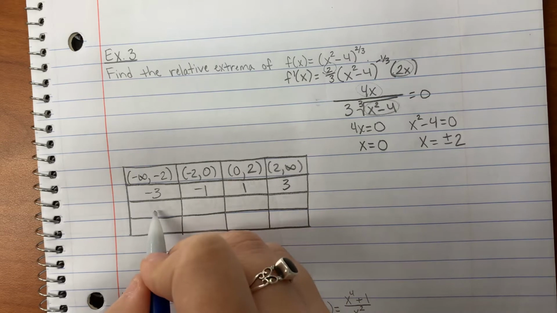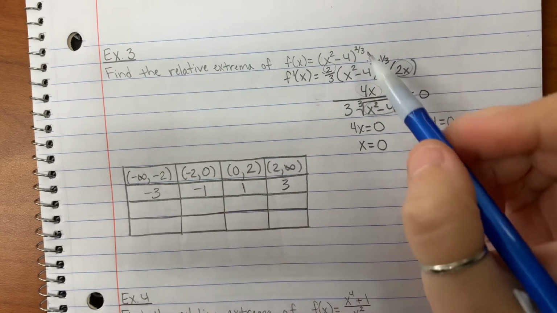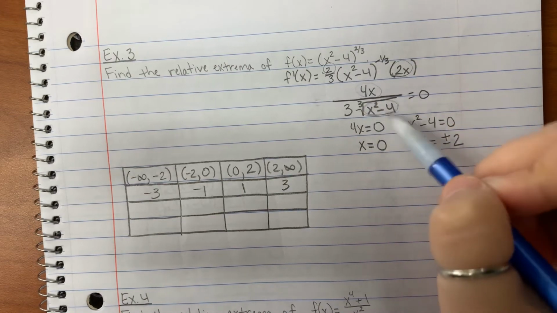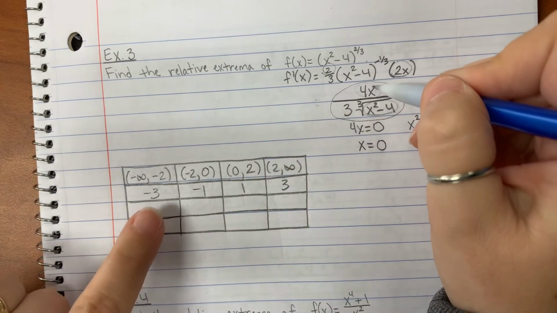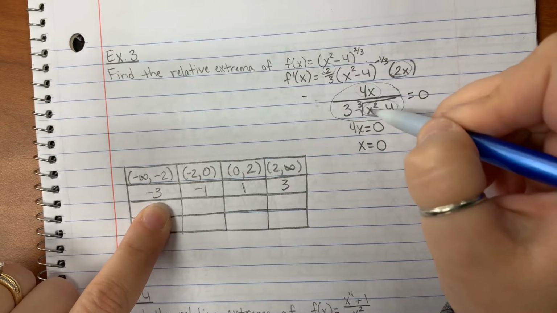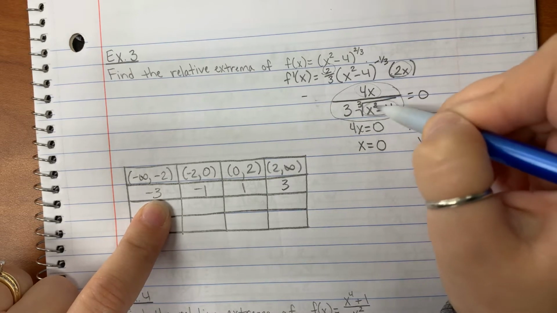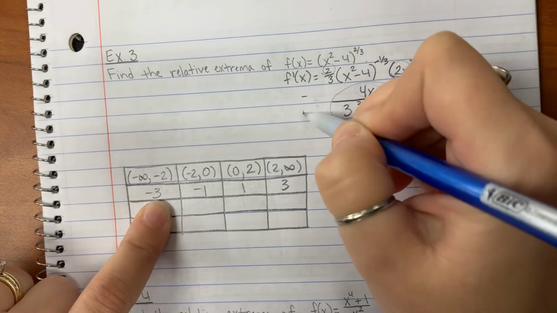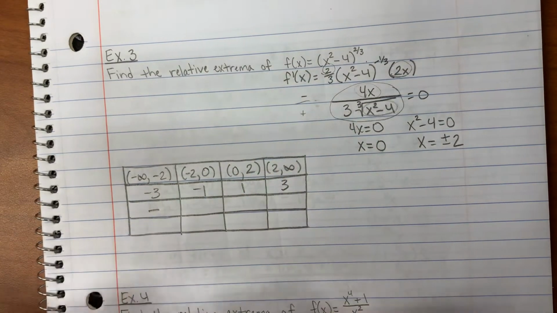Okay, now I'm plugging them into the derivative. So when I go back, if I plug in a negative 3, I'm going to plug it into this one because it's just easier for me to see. If I plug a negative 3 in here, I get a negative on top. If I plug a negative 3 in here, that would be 9 minus 4, which is positive. So all of this down here would be positive. So I have a negative divided by a positive, which is a negative.